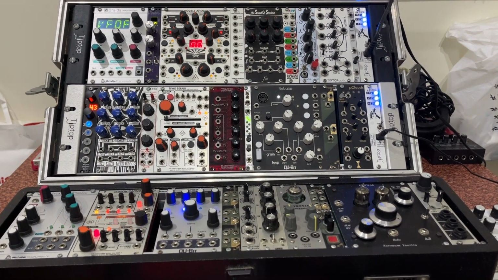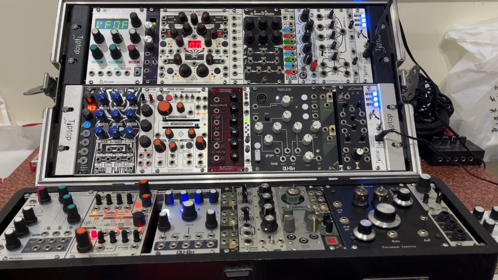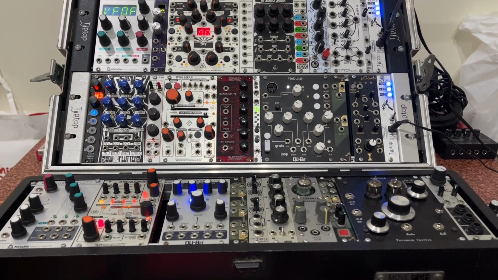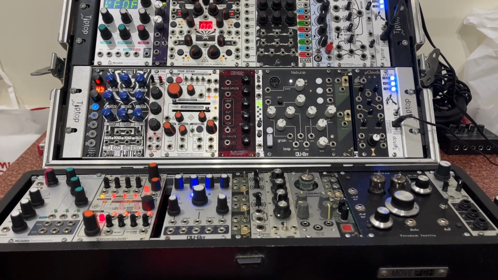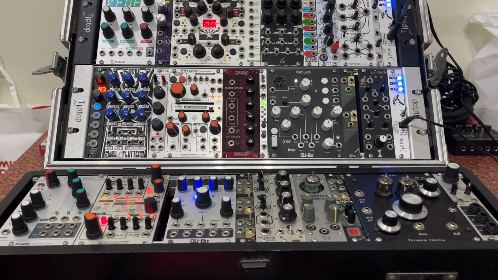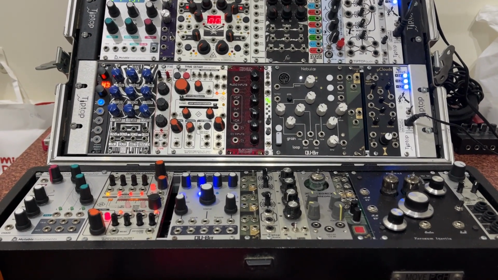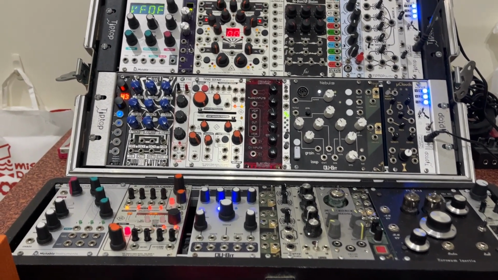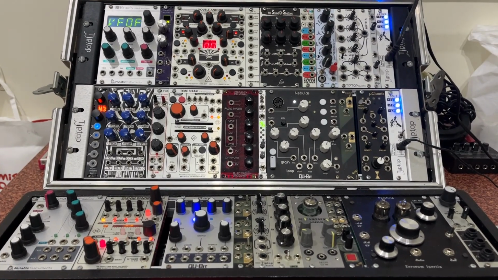Hey, I always said I was gonna get around to doing this, and finally I am. Let's take a look at Father Moo's modular, what's in it, and why. Before I go through it module by module, I just want to start with what was I trying to build when I started this machine.